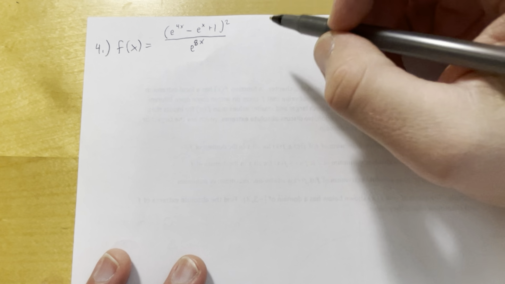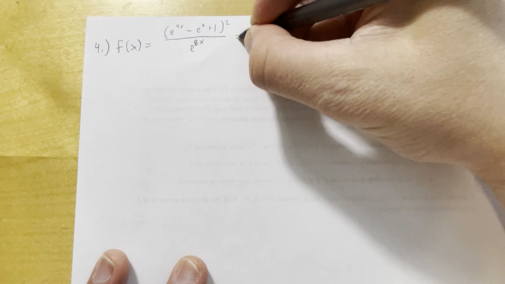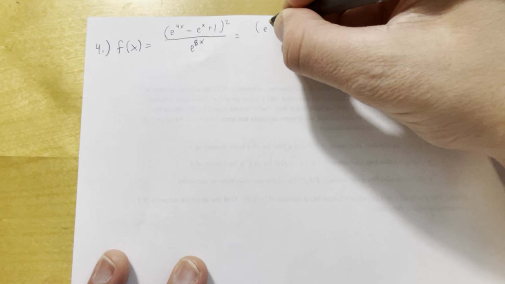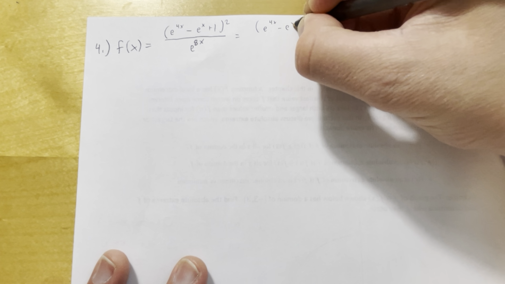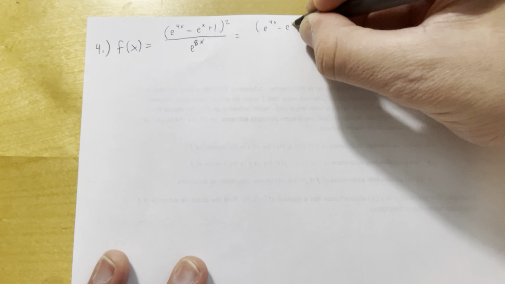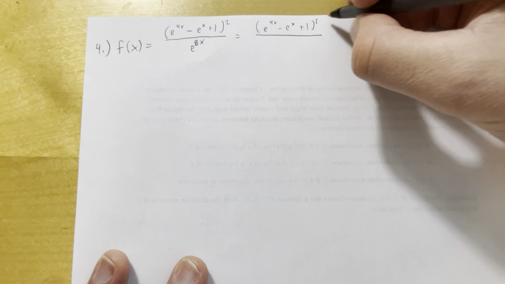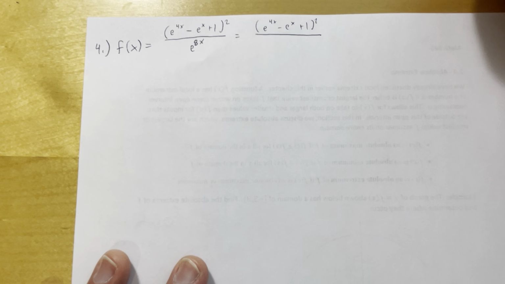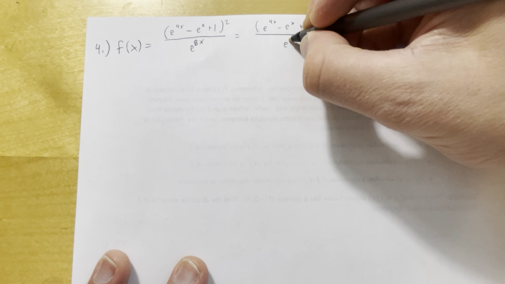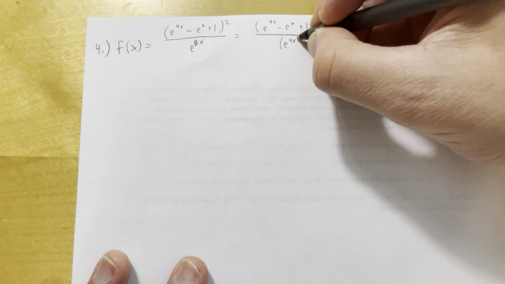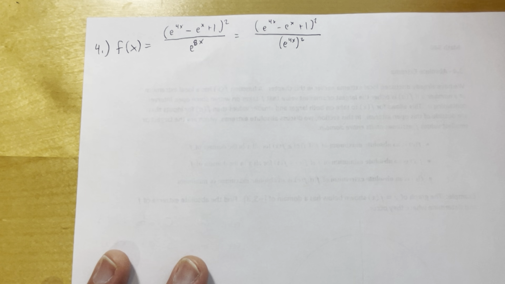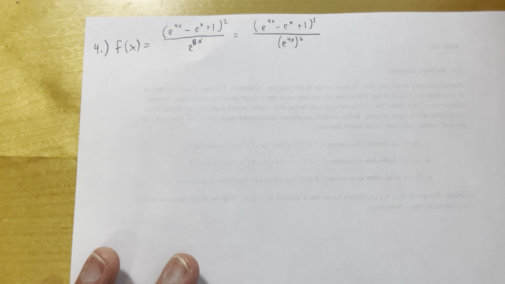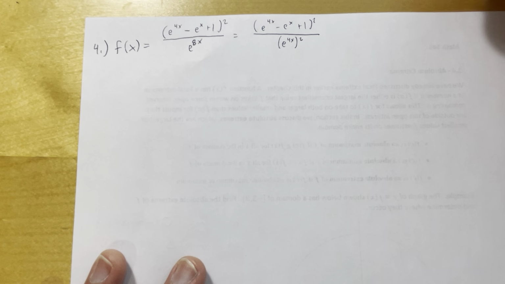Notice, first of all, that this is the same thing as e^(4x) minus e^x plus 1, squared, so the numerator is not changing. But I'm squaring something in my numerator. I would like to think of my denominator also as something squared. And I could write it as e^(4x) squared. That's the same thing as e^(8x), right?